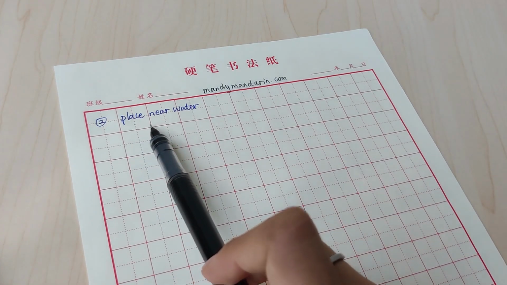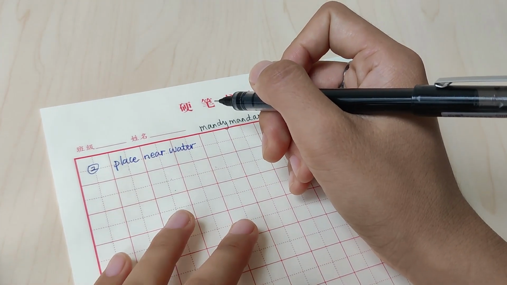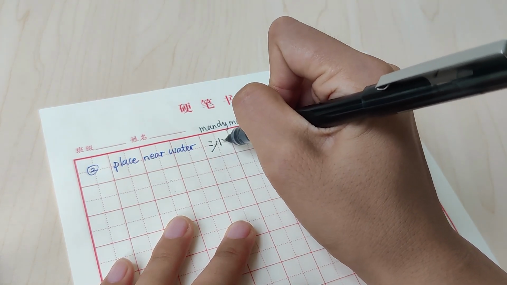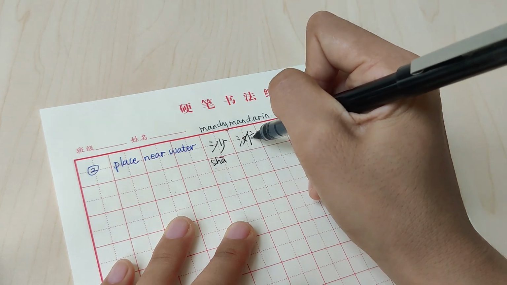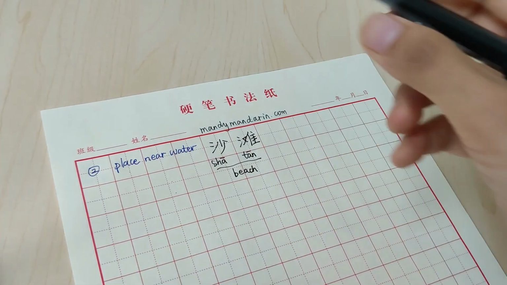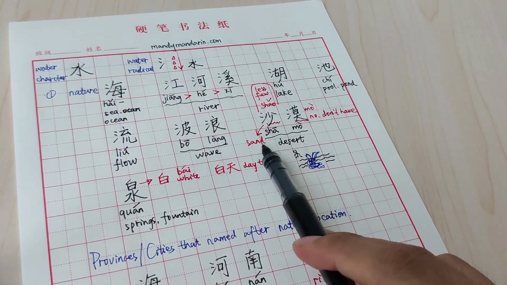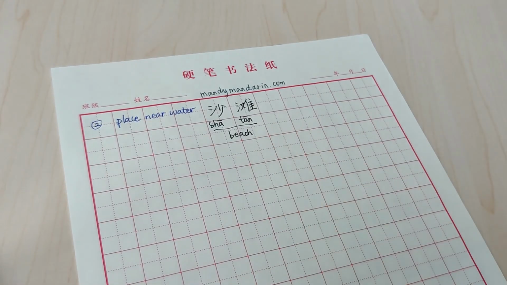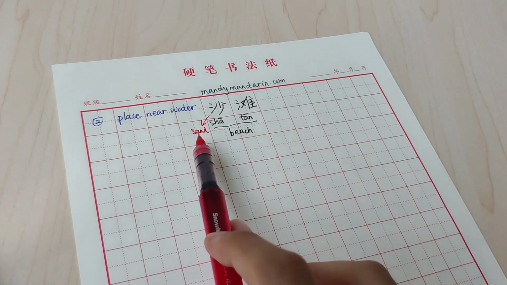Category 2, places near water. Where are the places that are near water? That could be a beach, 沙滩. They're all together, meaning beach. So actually we have the sha before in the desert here, right? It means sand. And back to 沙滩, sha itself also means sand. So isn't it a lot of sand on the beach?